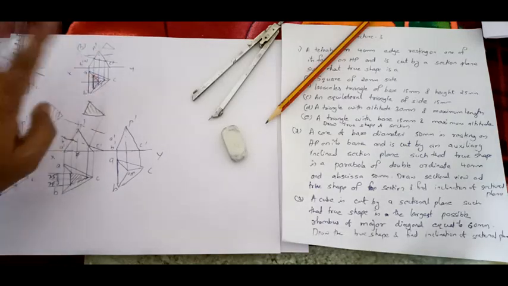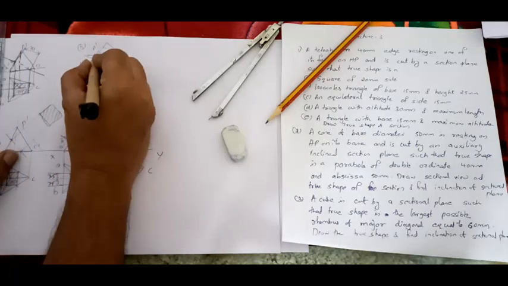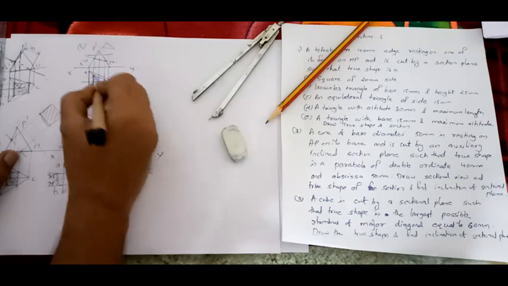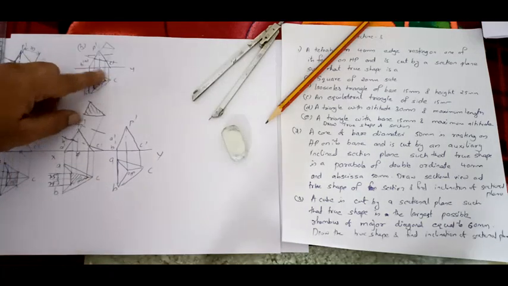Cutting horizontally means if you project it, you will find on this face and this face, right? So you will get a triangle like this, the same triangle on top. These two face edges it is cutting.